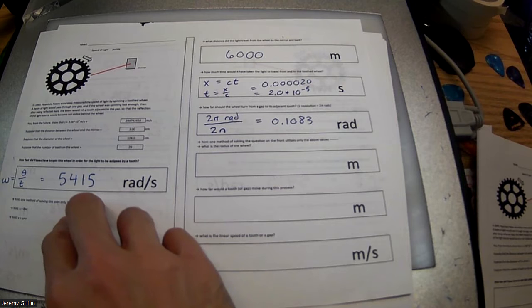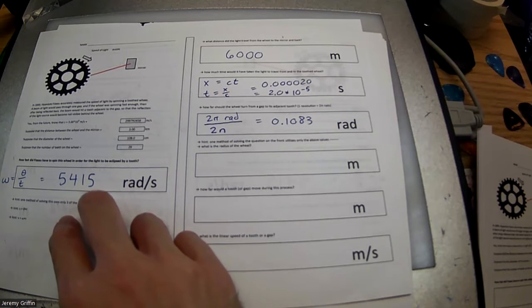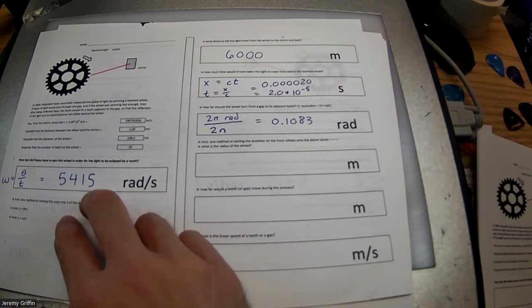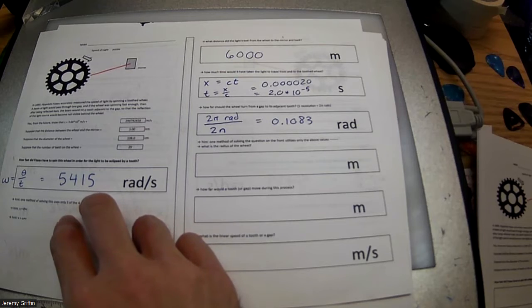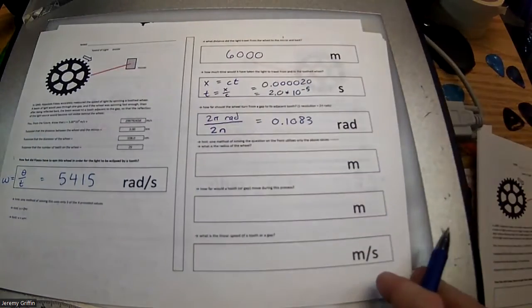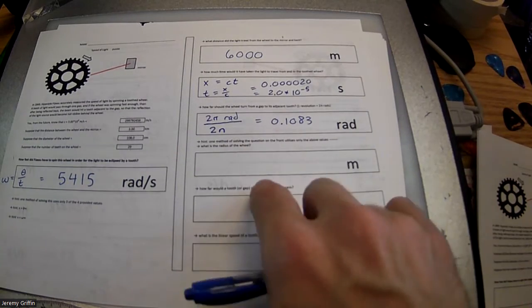I just thought that's unrealistic. How do you spin a wheel that fast? Yeah, that is a good question too. How would you do that? I don't know. Maybe hooked up to steam power or something. I mean, I guess they could do that. But yeah. All right.